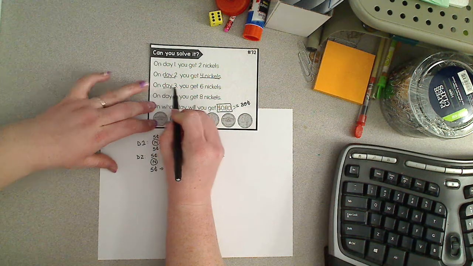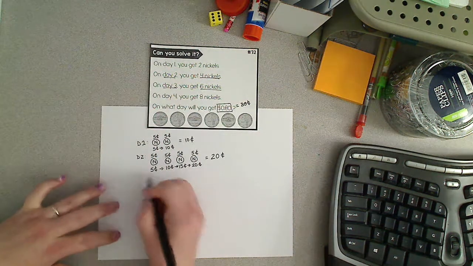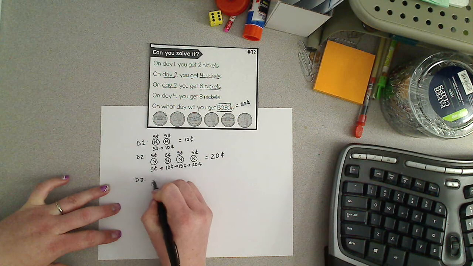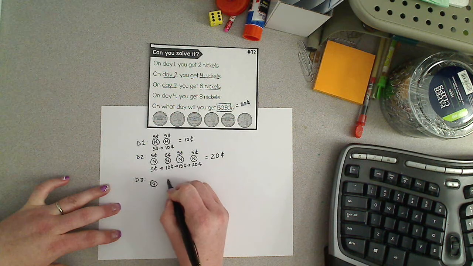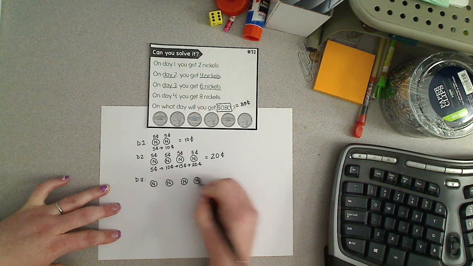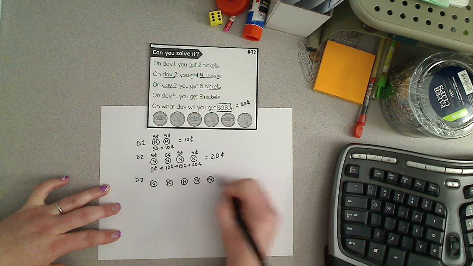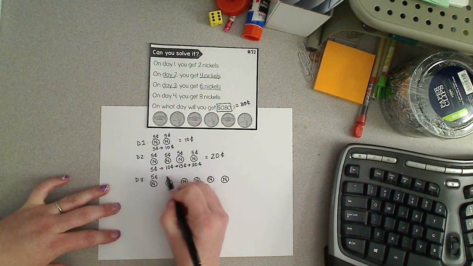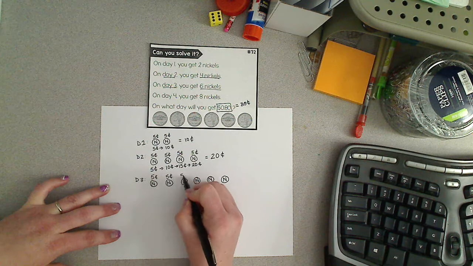So now moving on to day 3, you get 6 nickels. So day 3, I have 1, 2, 3, 4, 5, 6. I'm going to label each of these as my 5 cents.